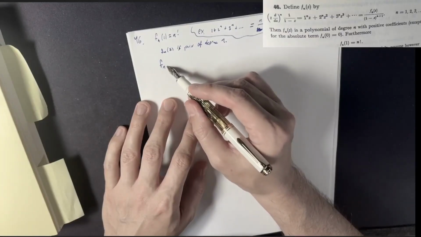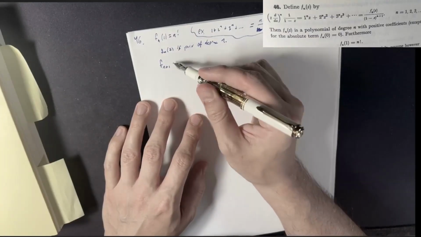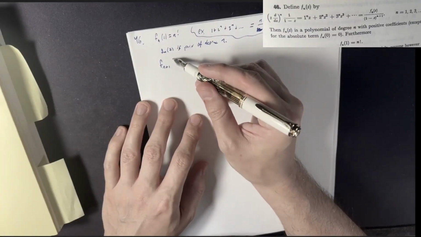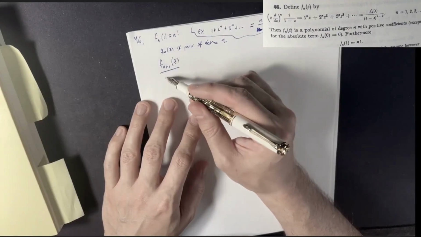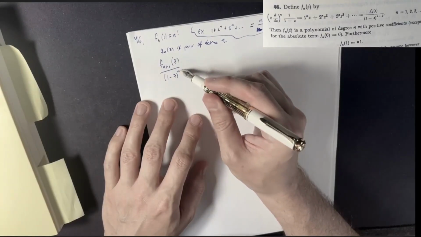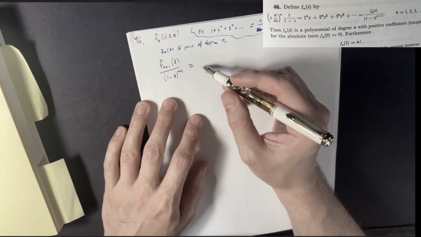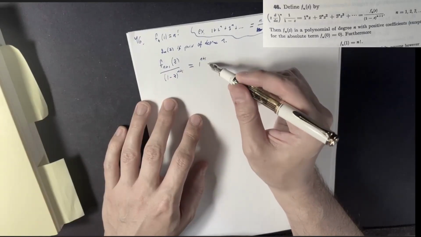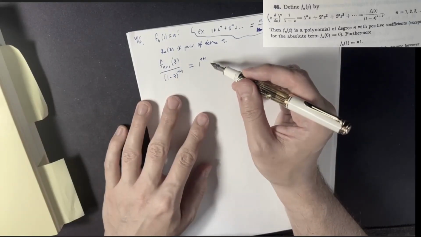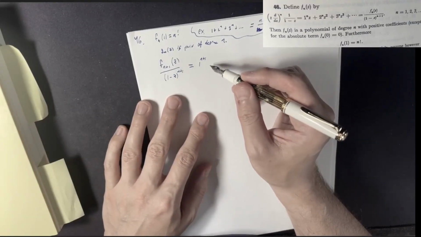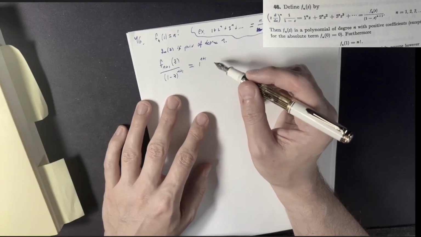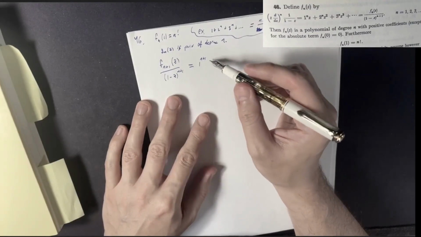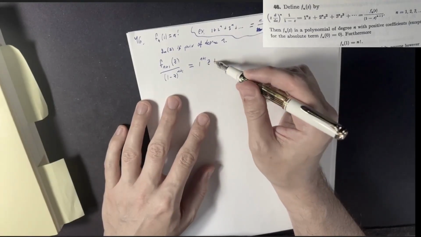I don't think he moved it over. He kind of just had this relation again, right? 1 minus z to the n plus 1. And in this case, it would be 1. Well, you don't need to do that part, but oh, I know what I'm doing. I see. Yeah, right.